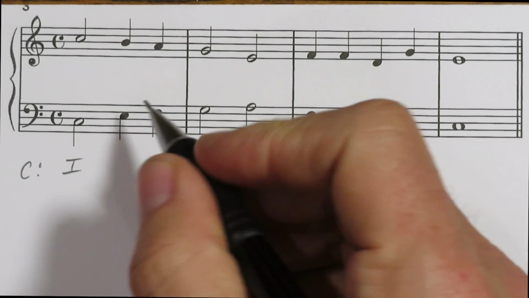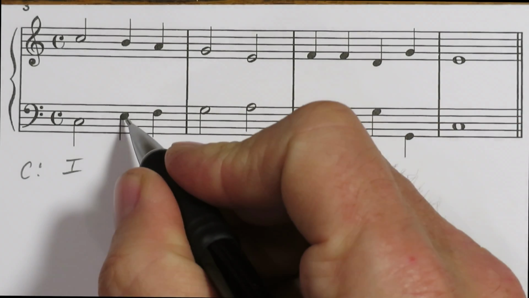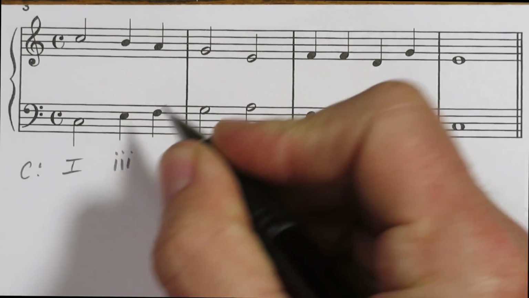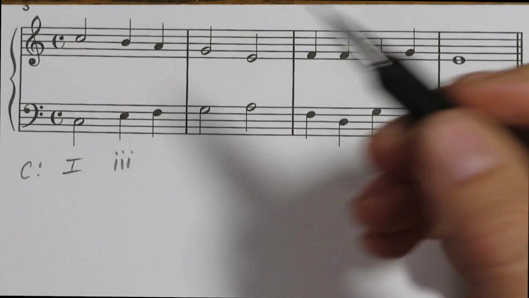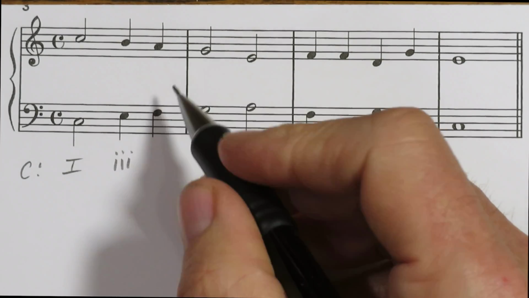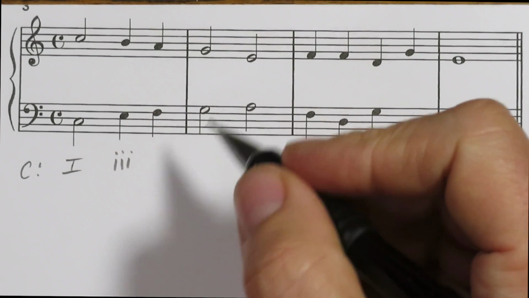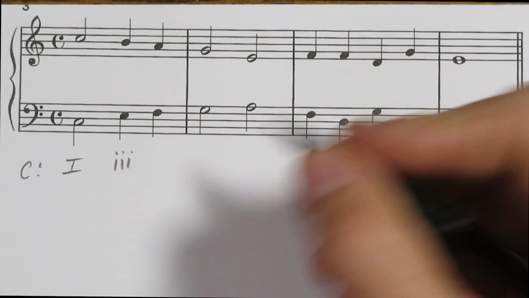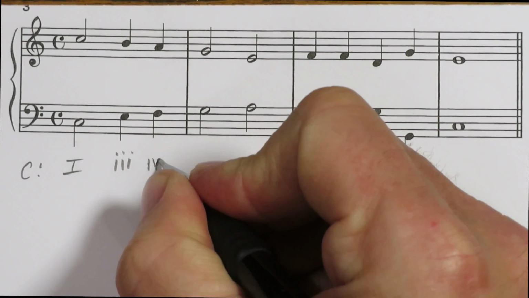And if we follow the bass notes, it would be E minor. And we have the B in there too. So E, G, B would be the E minor. And then F, A, C, F major, the 4 chord.